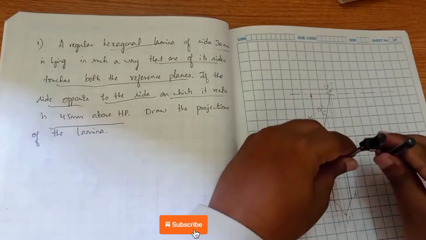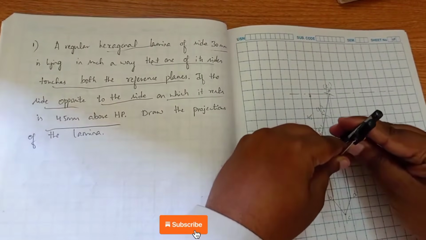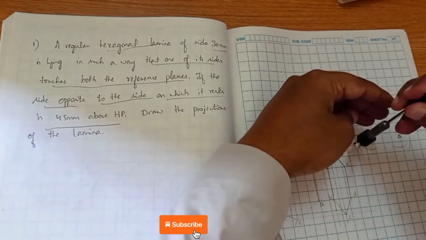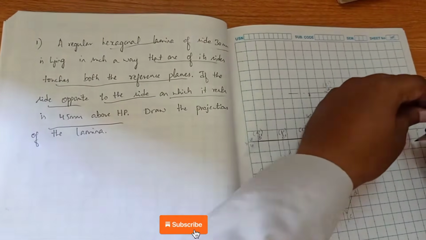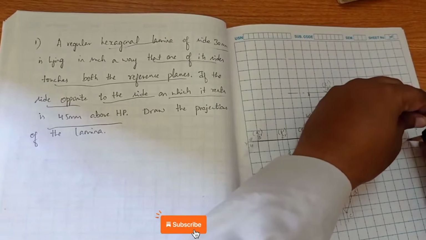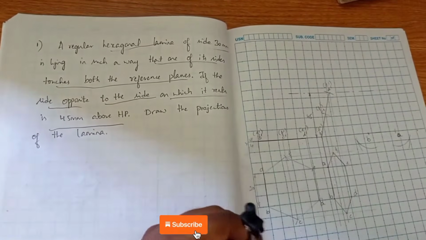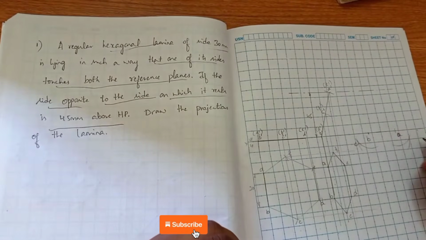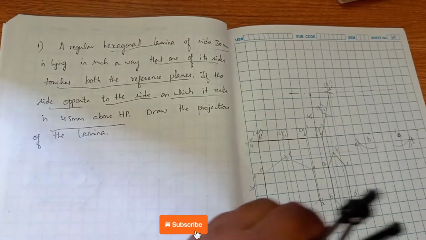So we are not cutting, so we'll measure again A to F. So it is getting here. Okay, we're getting two points here. This point is C and this point is F.